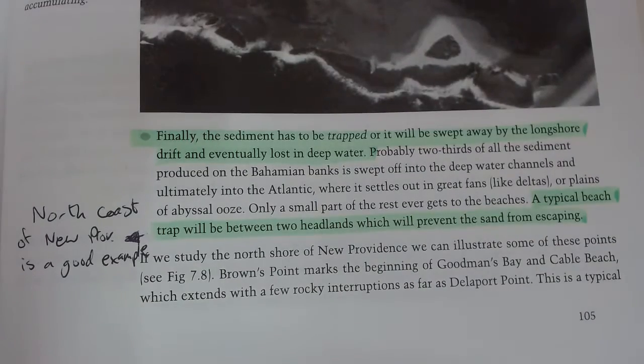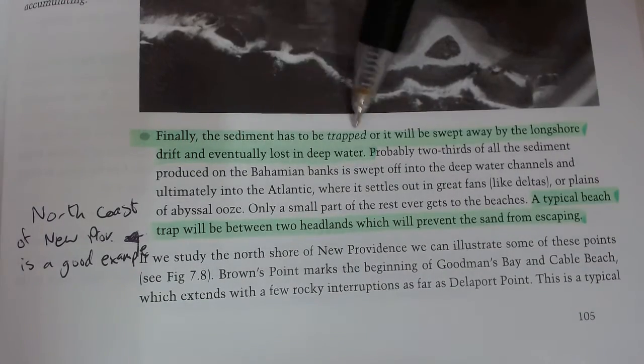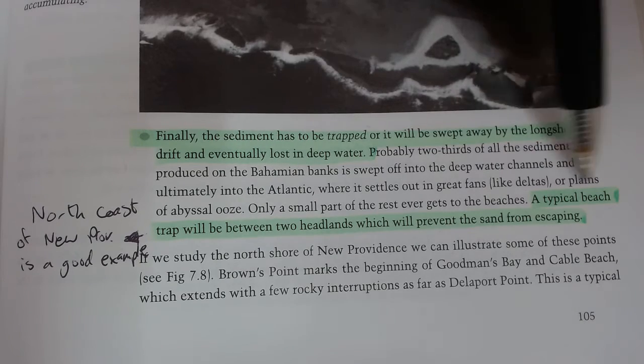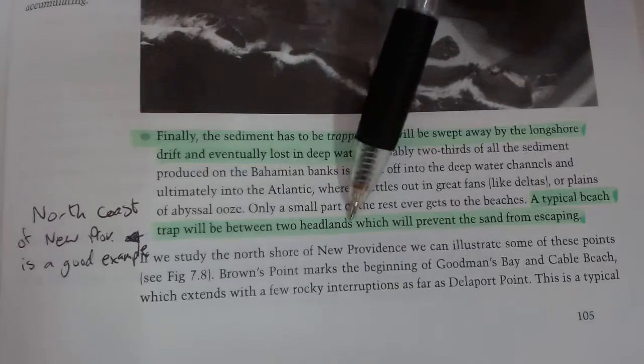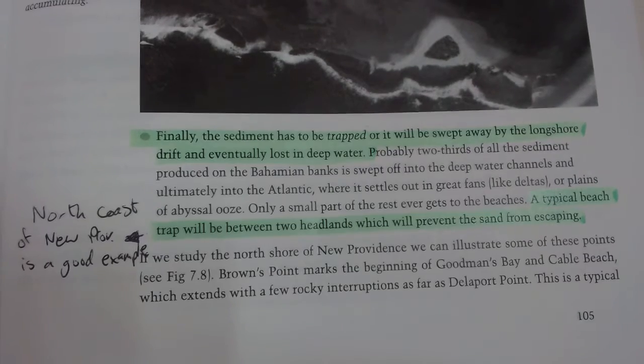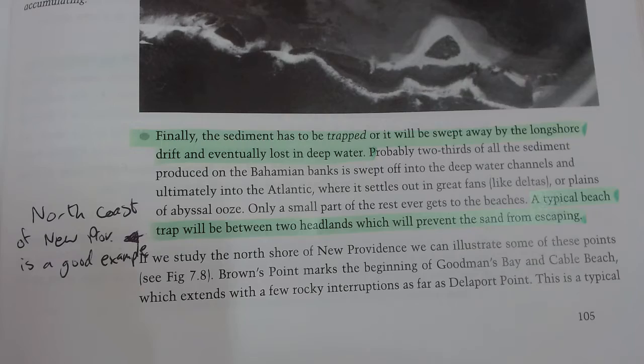The final one is, sorry, we're on page 105 now, as you can see. Finally, the sediment has to be trapped or it'll be swept away by the longshore drift. A typical beach trap will be between two headlands, which will prevent the sand from escaping. So again, you need some points. You don't want a perfectly straight coast. It has to curve off at one end or so.